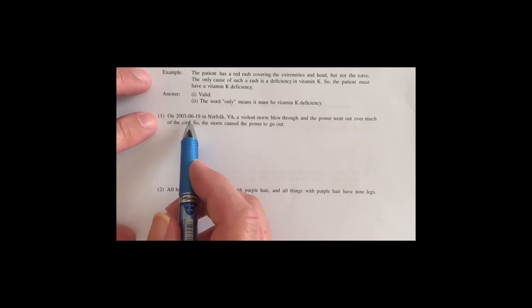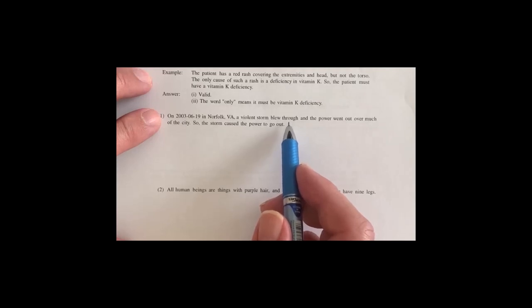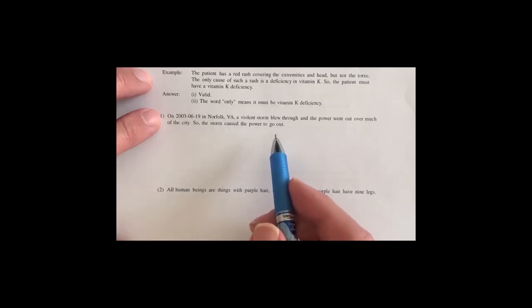On 06/19/2003 in Norfolk, Virginia, a violent storm blew through and the power went out over much of the city. So the storm caused the power to go out.